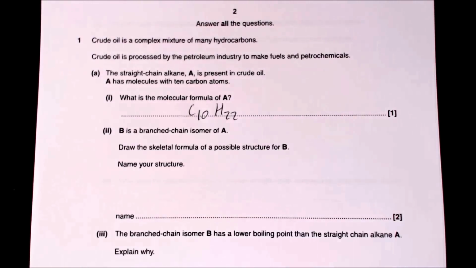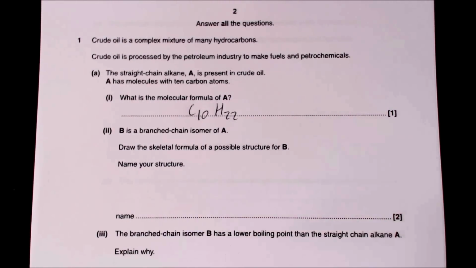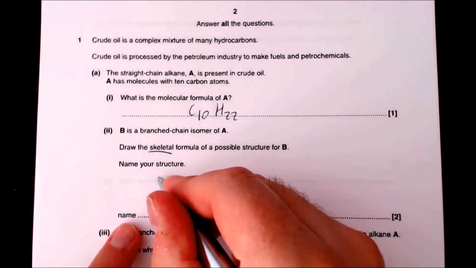Okay, and then it says B is a branched chain isomer of A. Draw the skeletal formula, so that's really important, of a possible structure for B and name your structure. So they want just skeletal. They don't want any displayed or structural. It's got to be skeletal. So it's branched. You can have loads of different types. I'm just going to draw one out here.